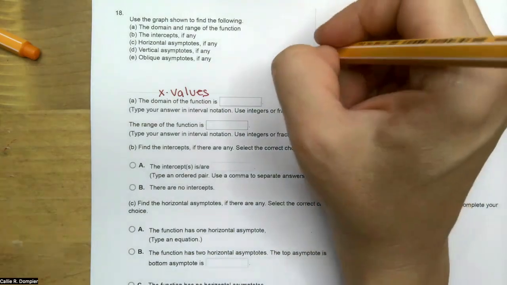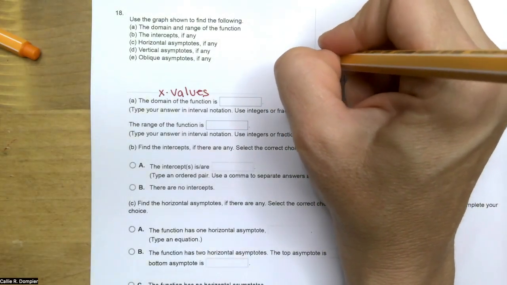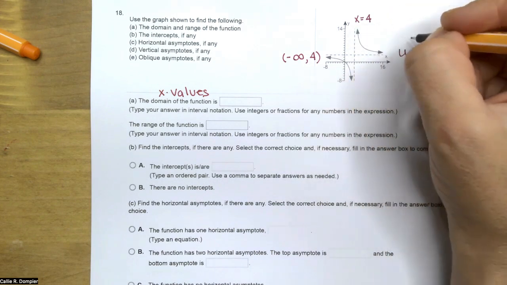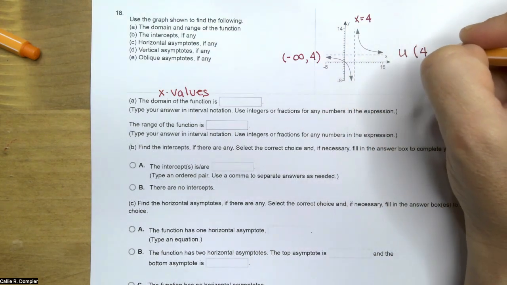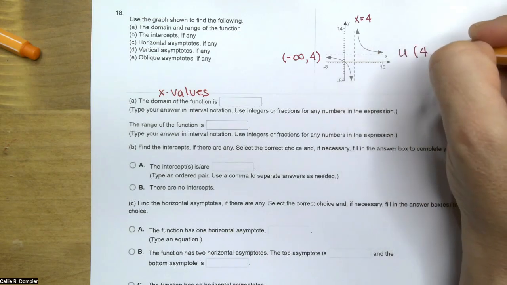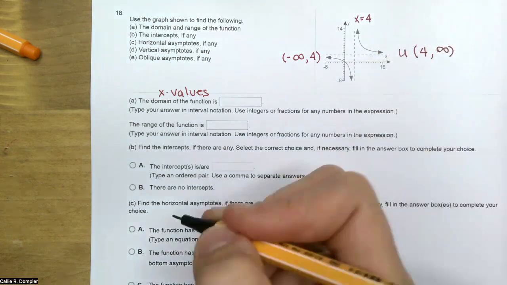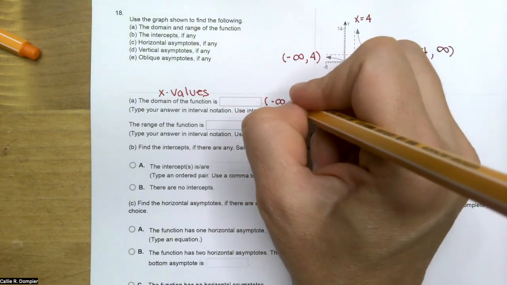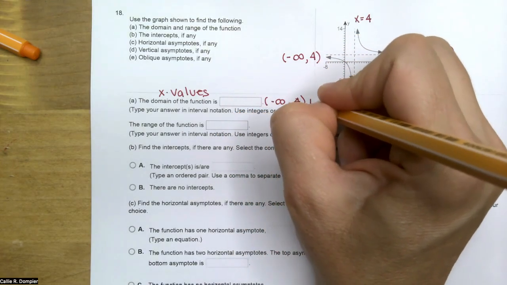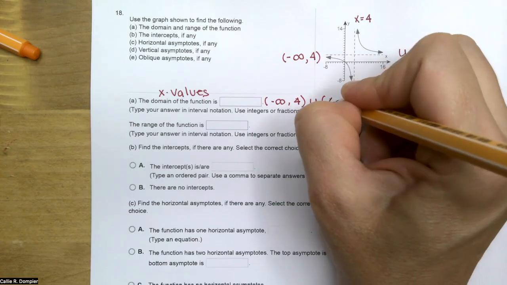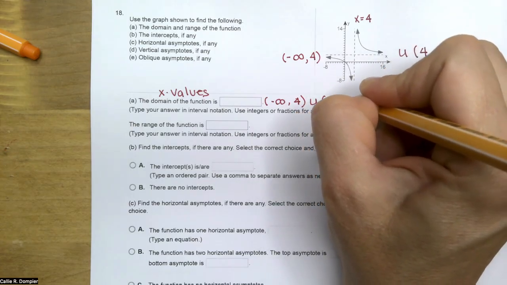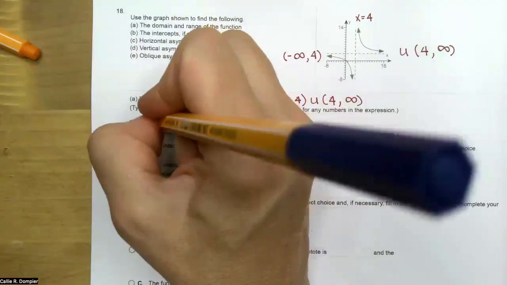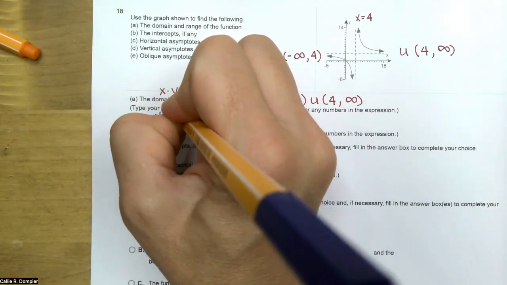Okay, so it's going to be from negative infinity to 4, united with, because it continues after that, 4, and then that goes on forever in this direction, positive infinity. So I'm going to say the domain of the function is negative infinity to positive 4, united with 4 to positive infinity. Good.